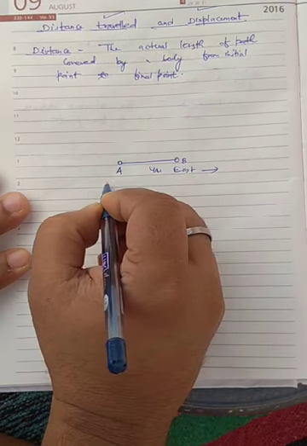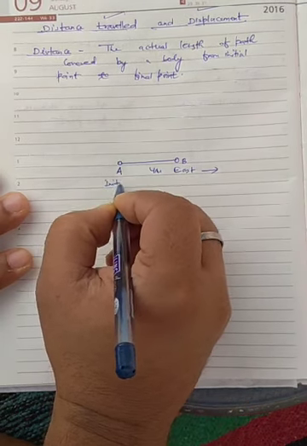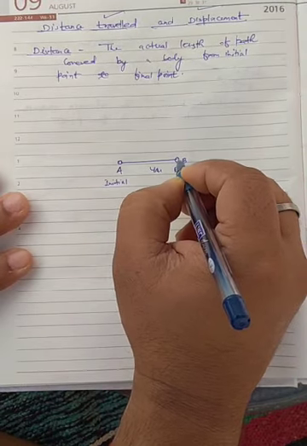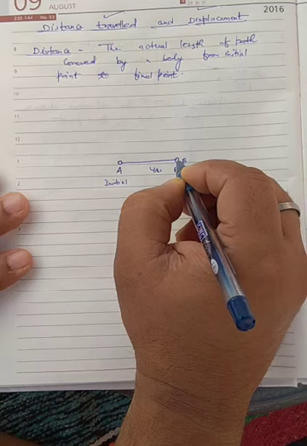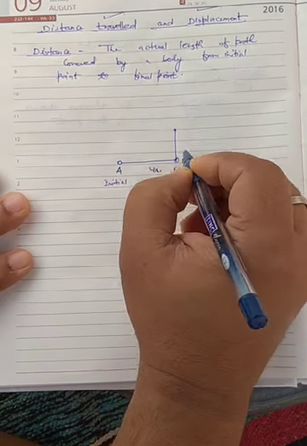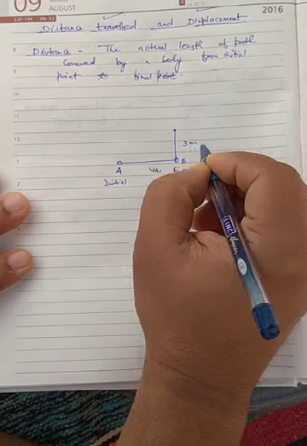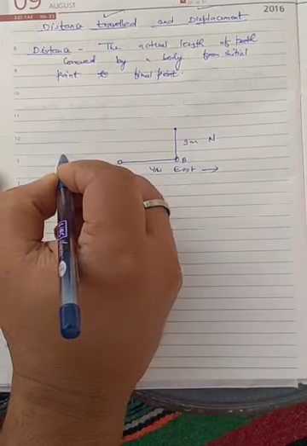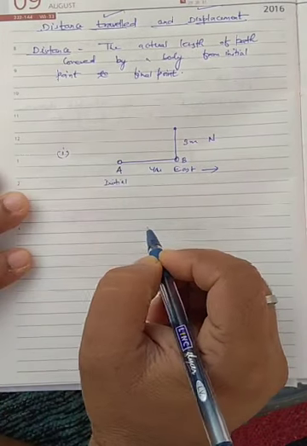A is of course the initial point, but B is not the final point. Again, the body starts its journey towards the north and covers 3 meter of distance towards the north direction. So this is case number 1.